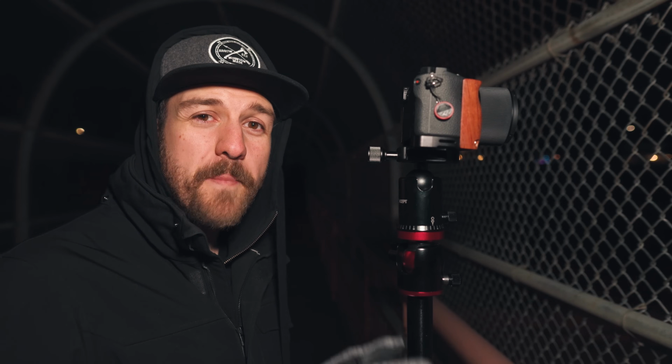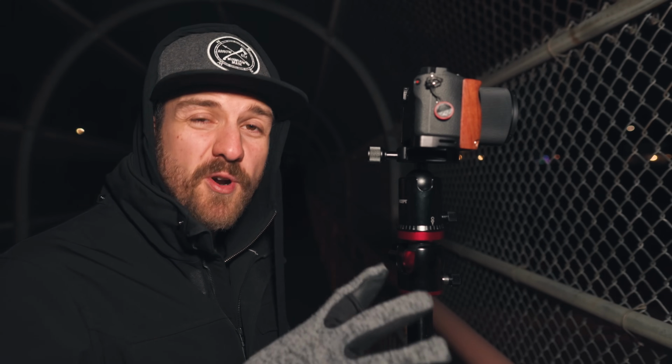Once I've got my camera set up and my shot composed how I want it, I'm gonna set the camera so that it's in all manual mode, and I'm also going to set a 2-second timer.